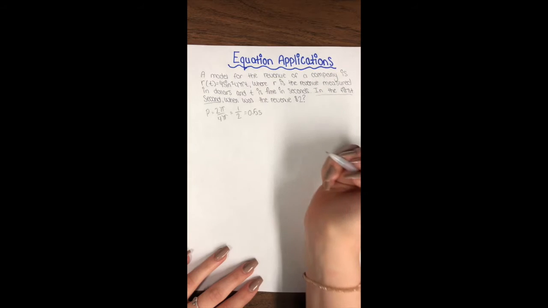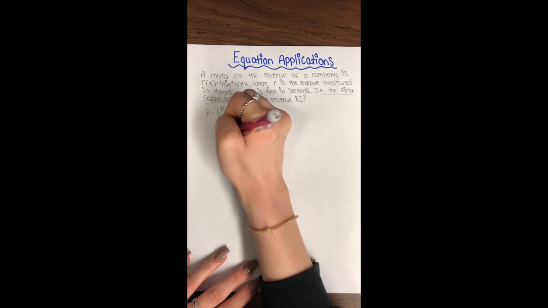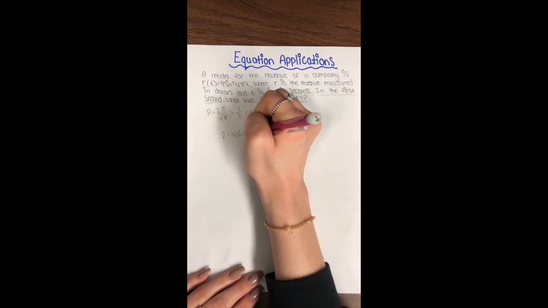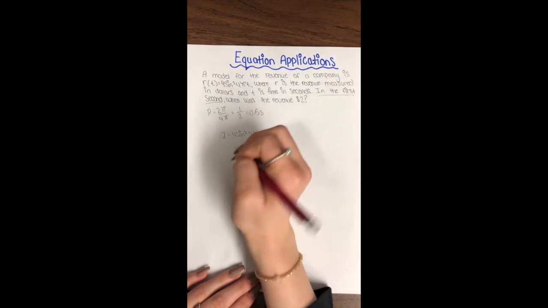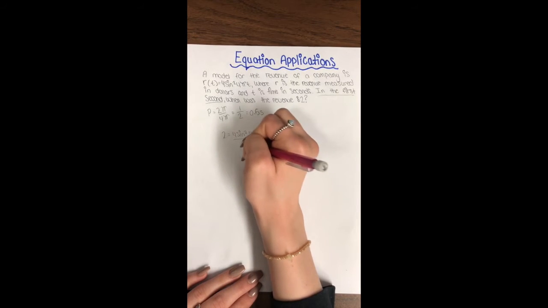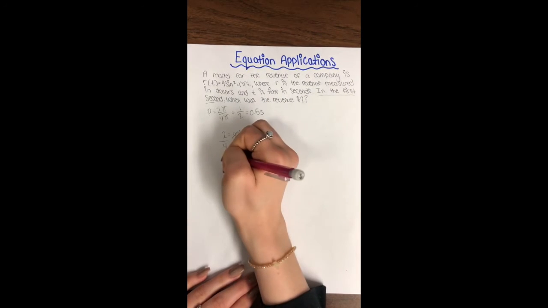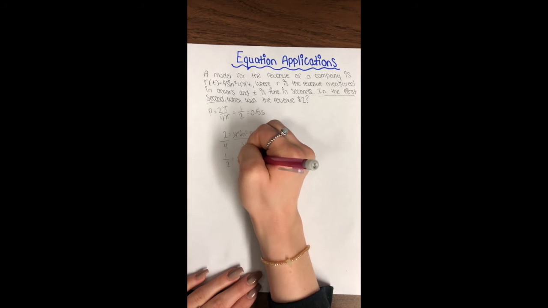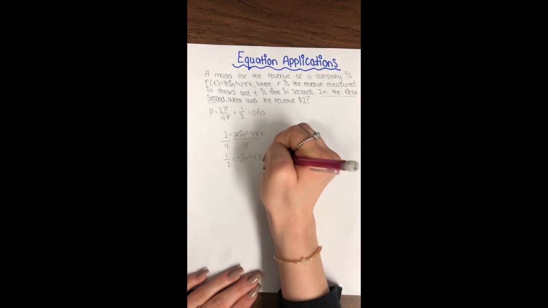To start off the question, we're going to plug in the $2 for the revenue in the equation. Then we want to get rid of this 4, so we're going to divide by 4 on both sides. The 4's cancel out, and the 2 over 4 reduces to 1/2. So then we get 1/2 equals sine squared 4 pi t.